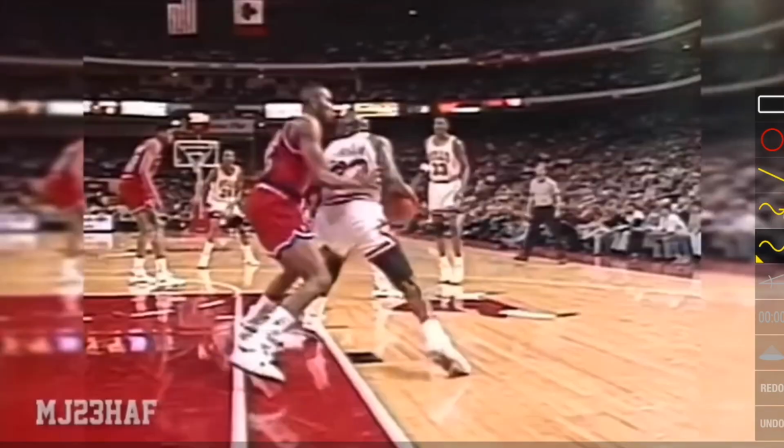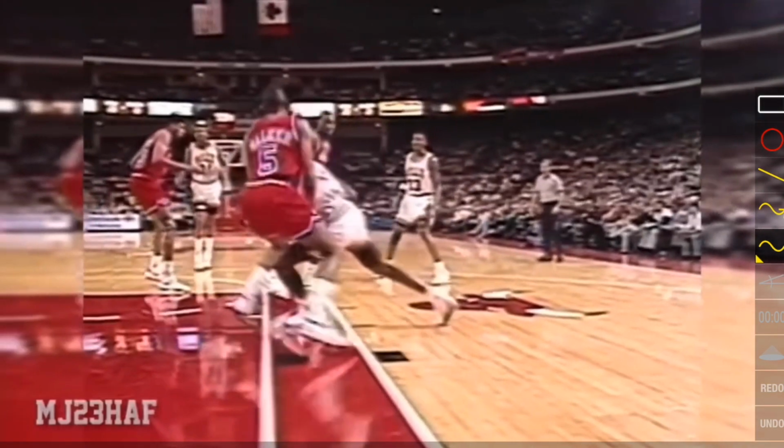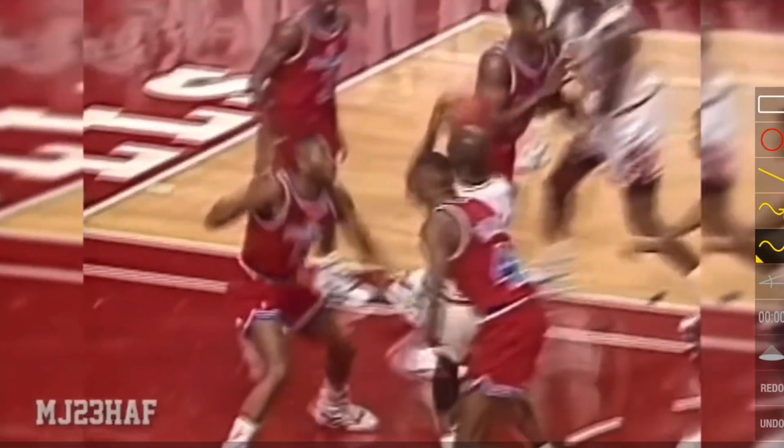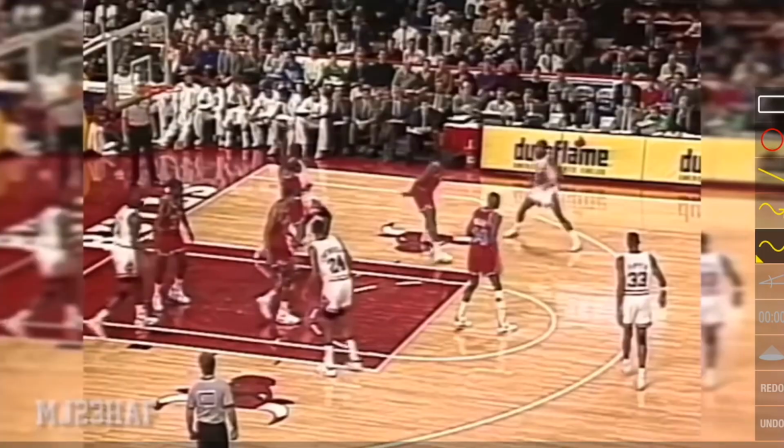These are all moves as well that you're able to now continue yourself. If you watch this move and now try to emulate it in your driveway or at the court, you're going to be able to now beat many defenders with one simple move. Now this is what I mean by always in attack mode.